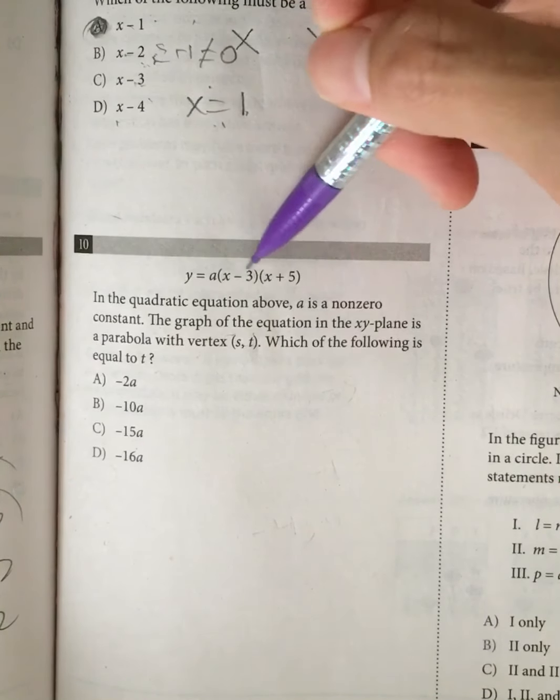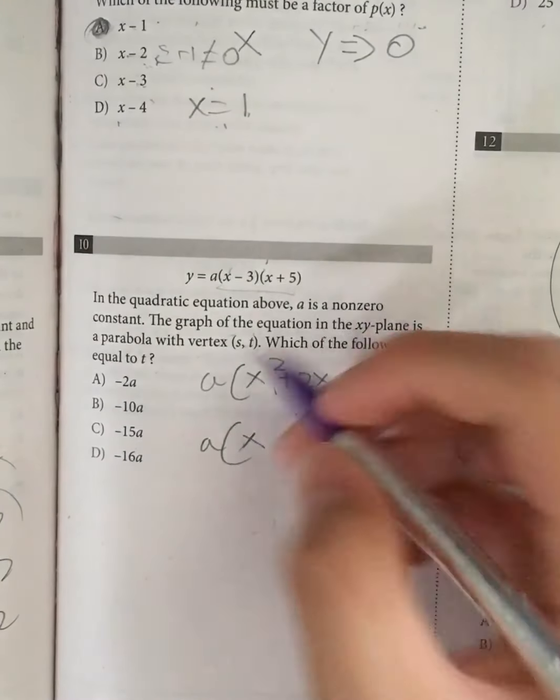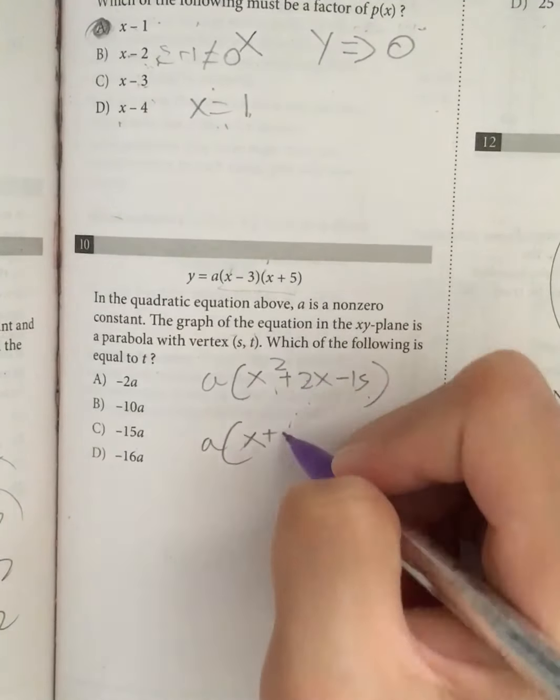When you factor this out, this equation right here, that gives us A times x squared minus 2x, plus 2x minus 15, right? If we complete the square, that gives us A times x. How do you complete the square? You just take x, plus divide this by 2. 2 divided by 2 is 1, squared.